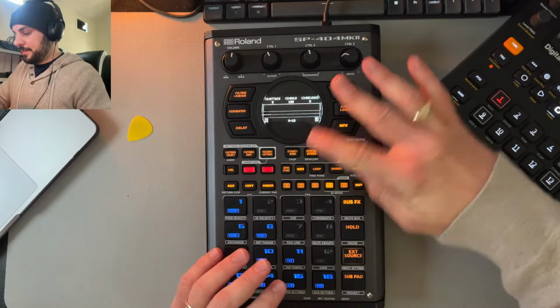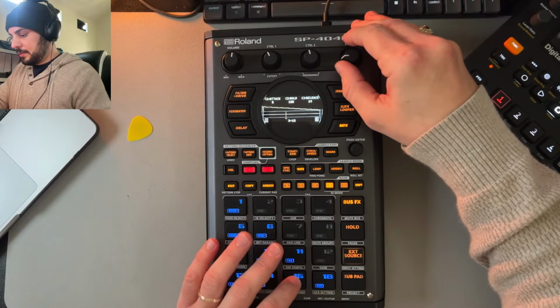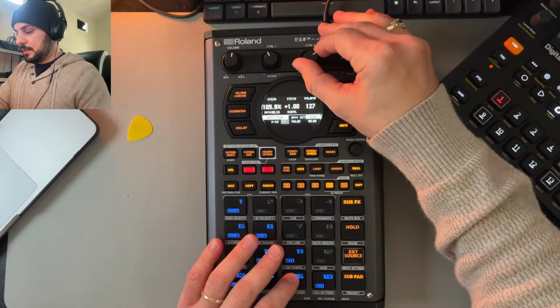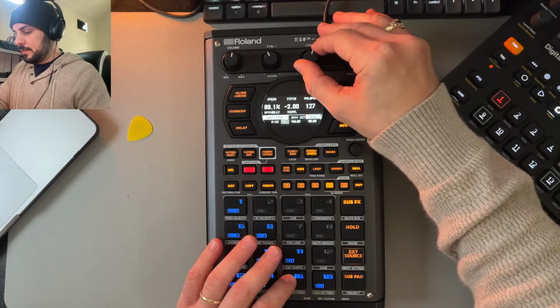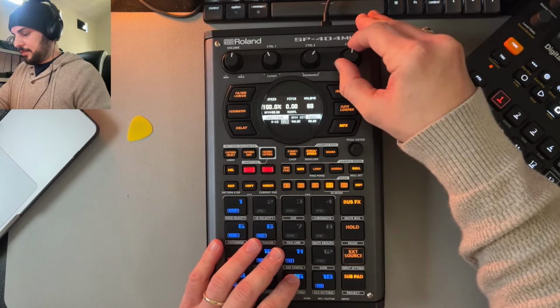And let's go and add a little release. That works. And we can also up the pitch. We'll keep it at 0 for now. Drop the volume a little bit.